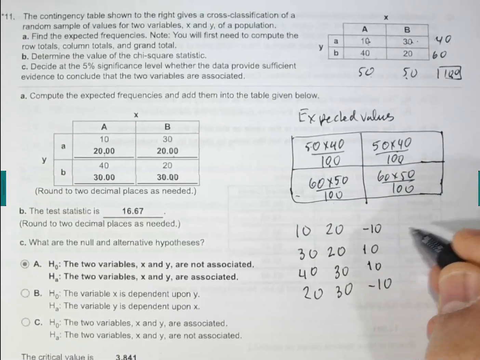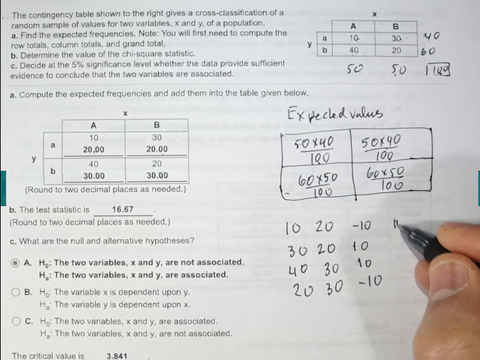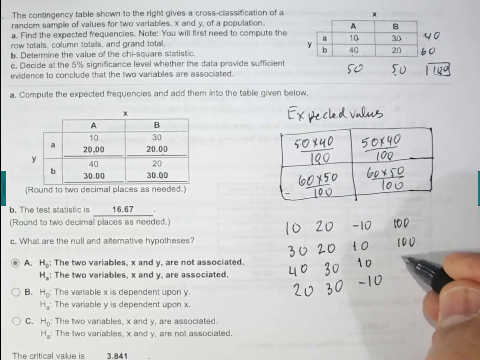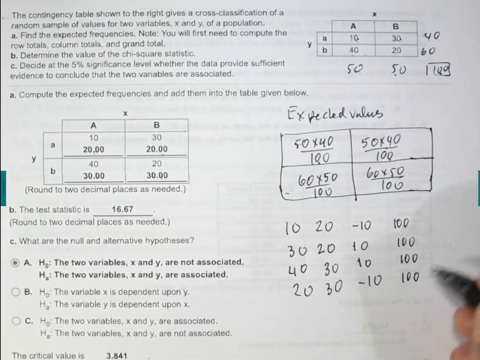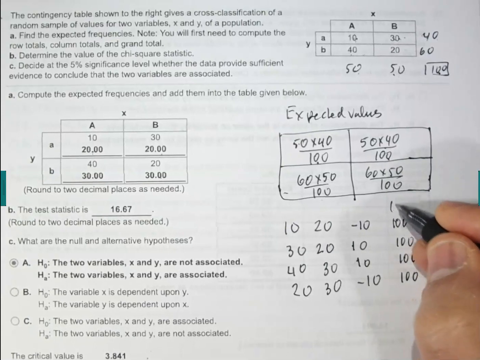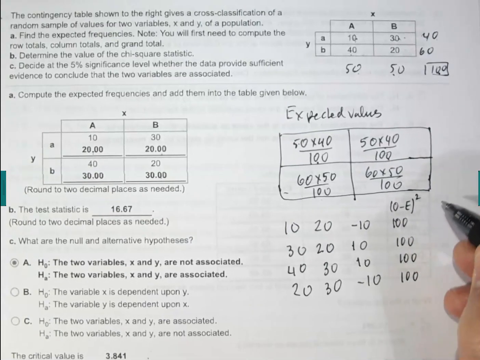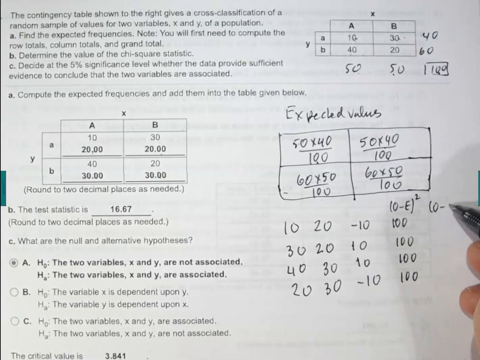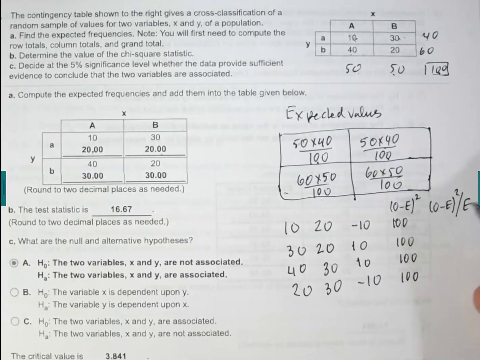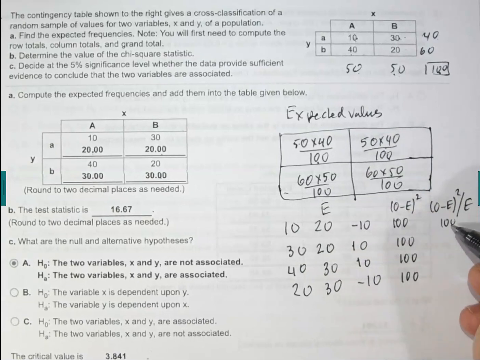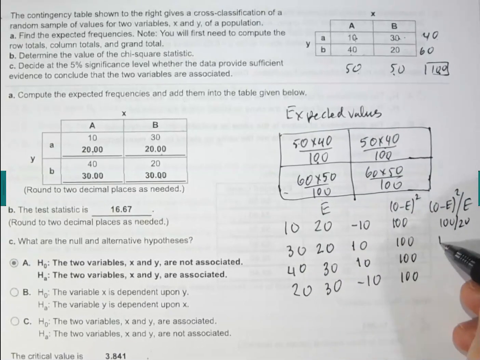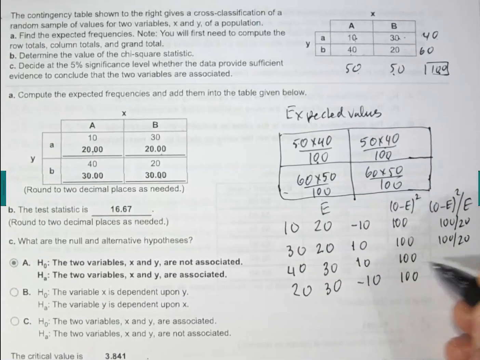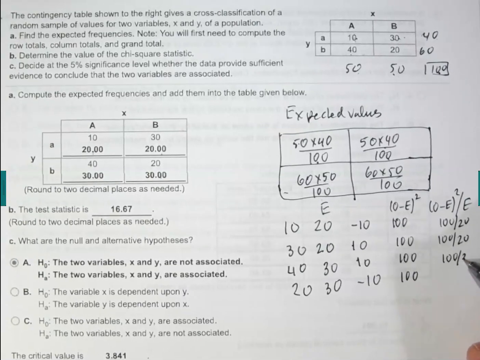Then you square each one. This is O minus E squared. Then you divide O minus E squared by E. So this is 100, and what is E? These are the E's right there, divided by 20. And this is 100 divided by 20. And this is 100 divided by 30. And this is 100 divided by 30.